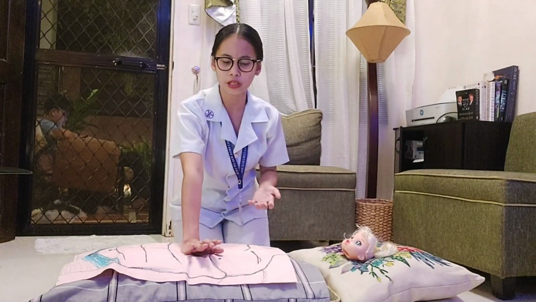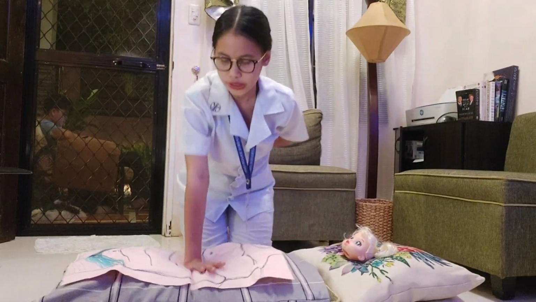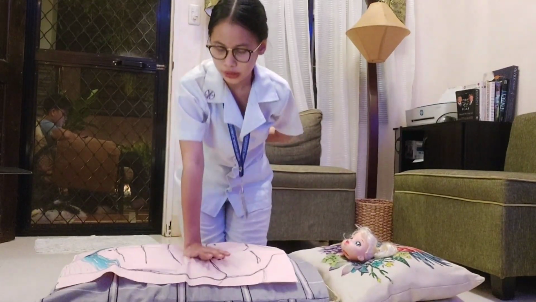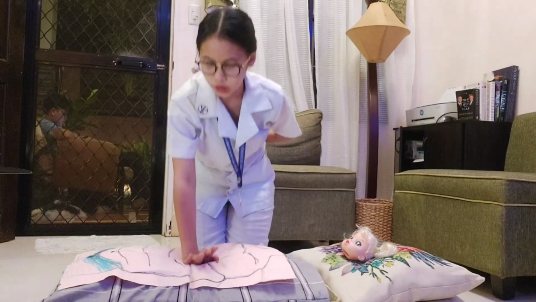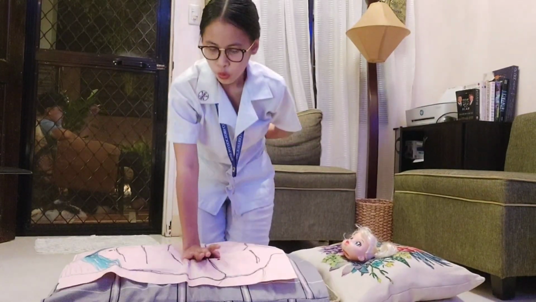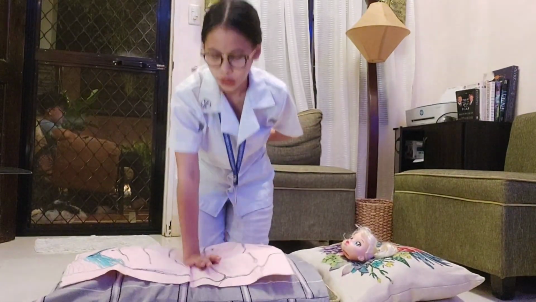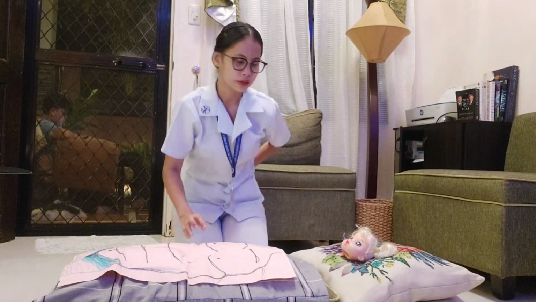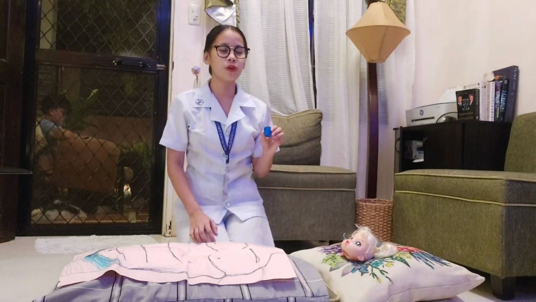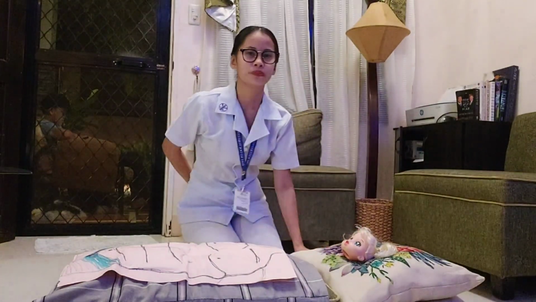So, giving 30 chest compressions. 1, 2, 3, 4, 5, 6, 7, 8, 9, 10. 1, 2, 3, 4, 5, 6, 7, 8, 9, 20. 1, 2, 3, 4, 5, 6, 7, 8, 9, 30. Giving 2 rescue breaths. 1, 2.